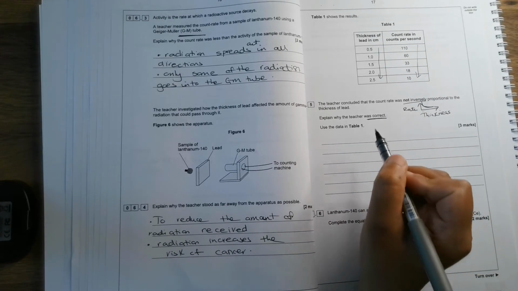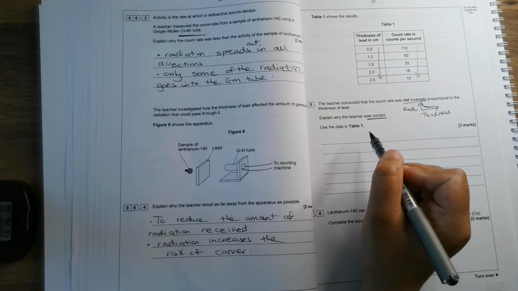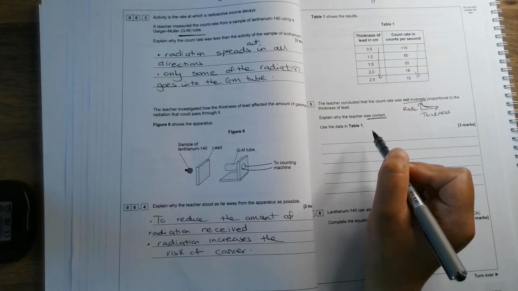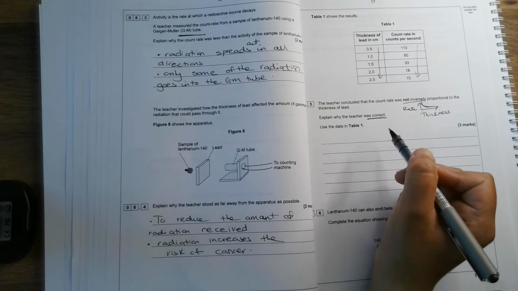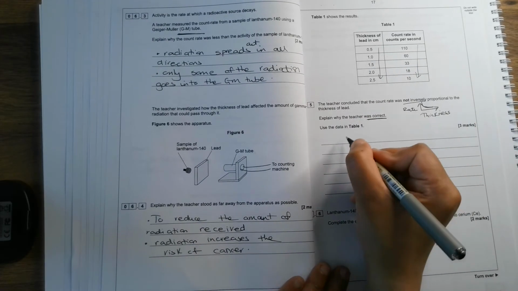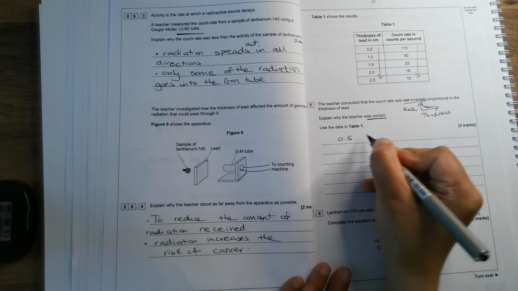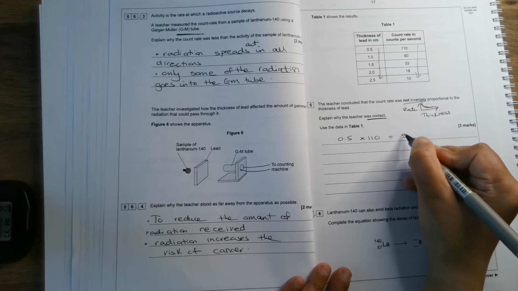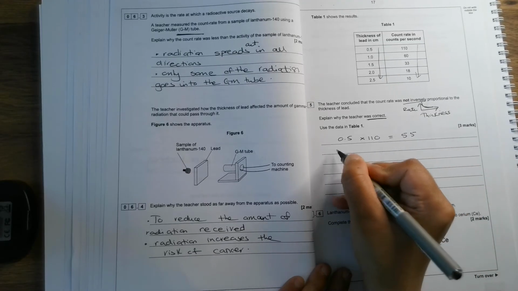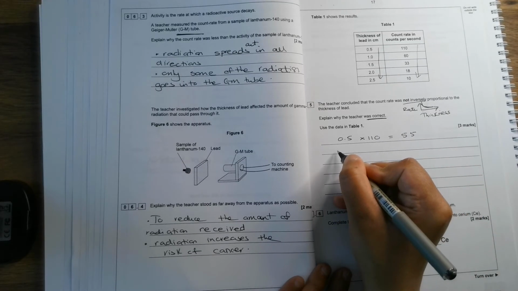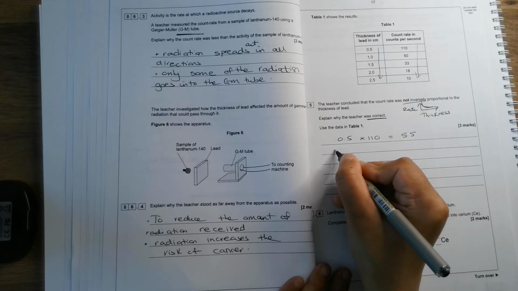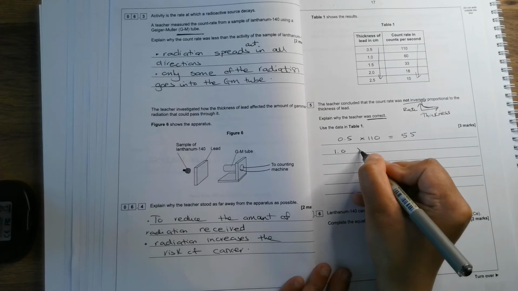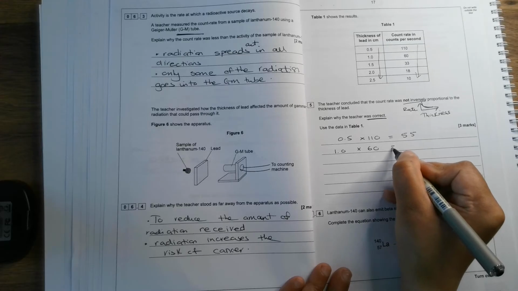Well, the first step is to work out the product of thickness and count rate. So multiply these two numbers. Let's do the first one. 0.5 times 110 should give you 55. Let's do another one: 1.0 times 60 gives me 60.